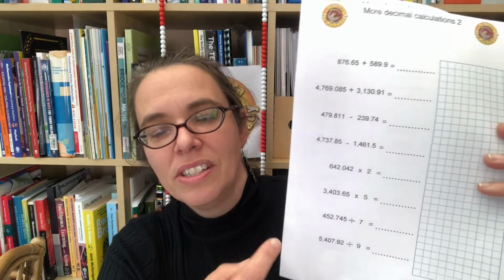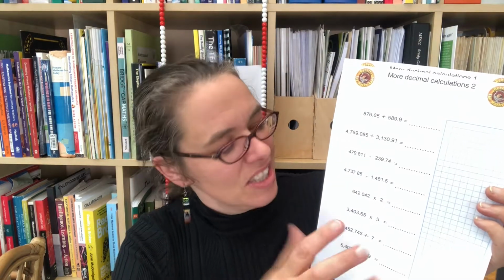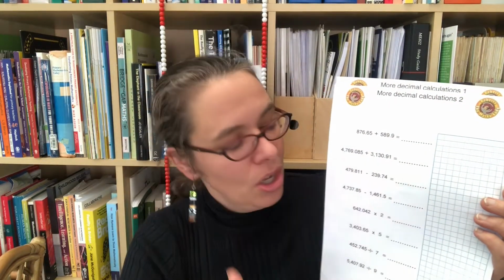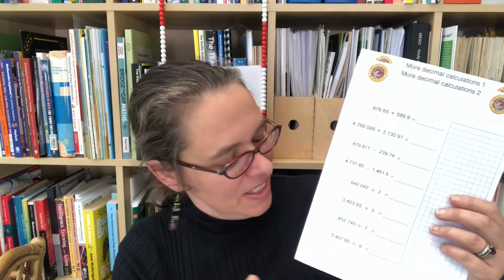And then there's a second worksheet where the calculations are not set up, but there's some squared paper for your students to set up those calculations, and then you can concentrate on the detail. Are they aligning the decimal points in vertical columns and so on? And if they are getting anything wrong, it should become obvious as they work on these exercises.